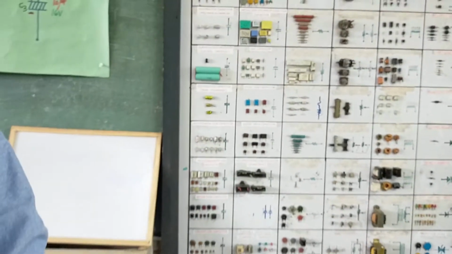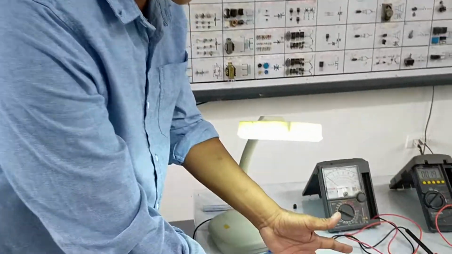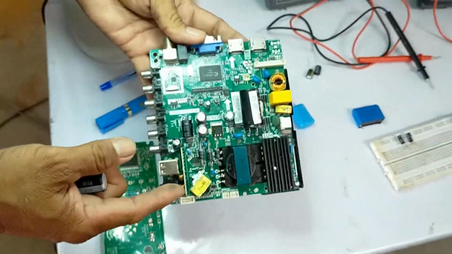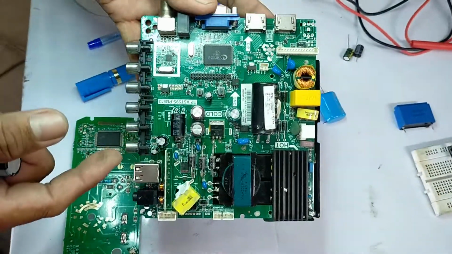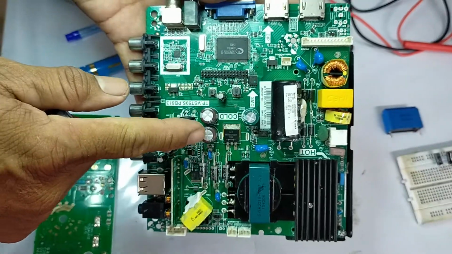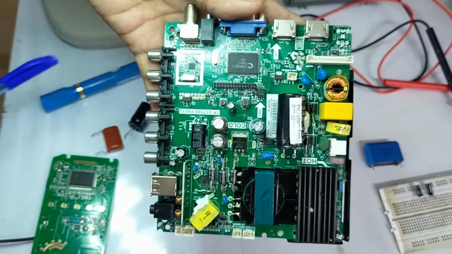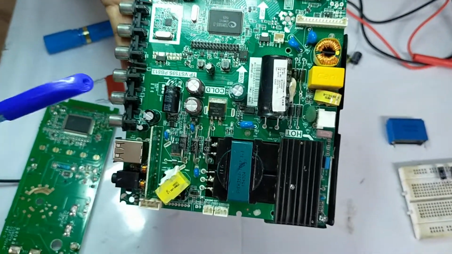For your information class, capacitors are among the widely used electronic devices in electronics technology. If we try to scan this electronic board, this is an electronic board of an LED TV. There are 1, 2, 3, 4, 5, 6, 7 electrolytic capacitors, aluminum.